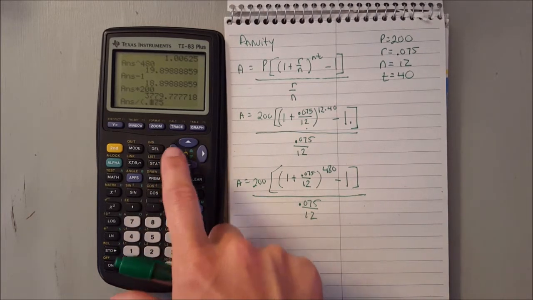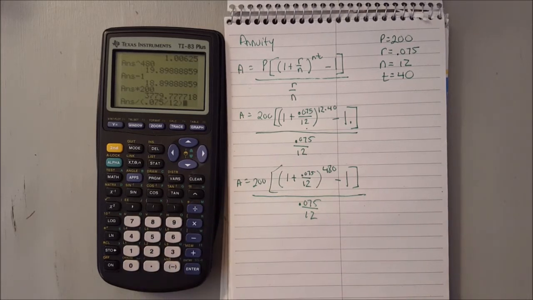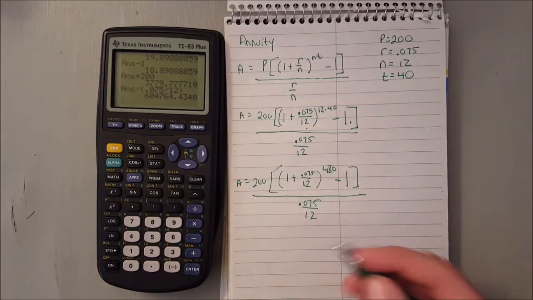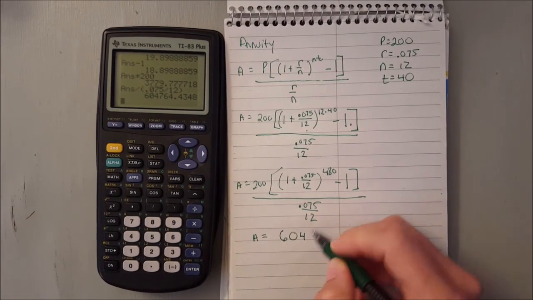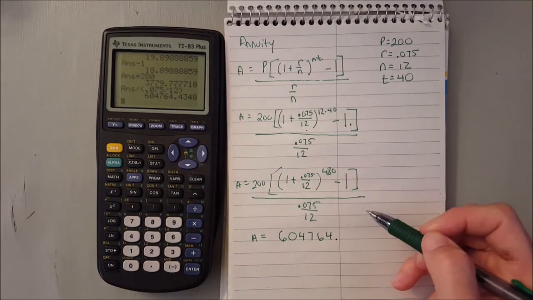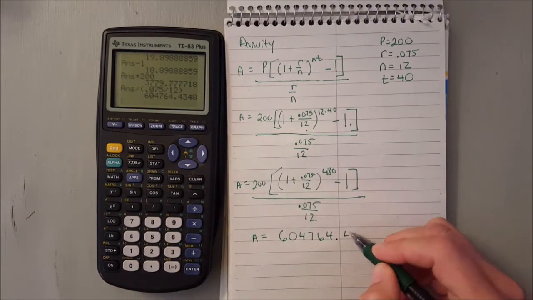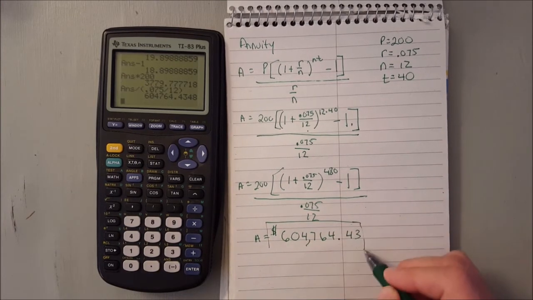Oh, I did that wrong. 0.075 divided by 12, end parentheses. Now that whole value, not rounded, is going to be divided by 0.075 divided by 12. My final answer, now is the time to round at the end. I get A equals 604,764. And now I'm going to round because this is money. Round this to the nearest hundredth, so .43. And that is the final answer on this.